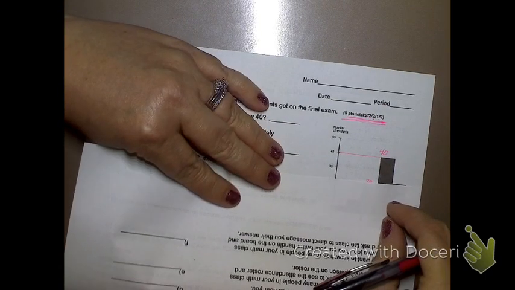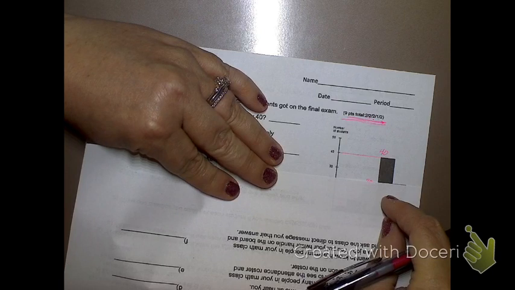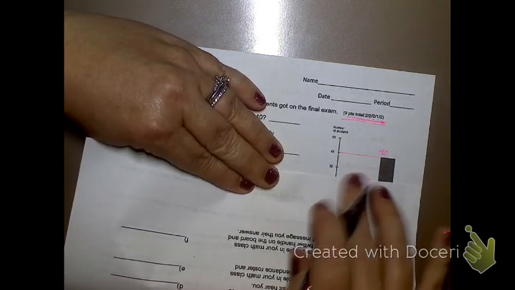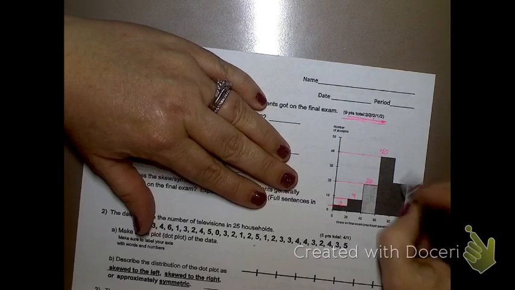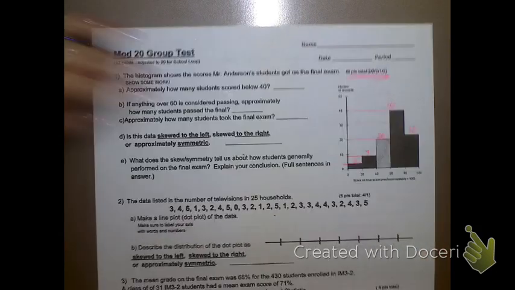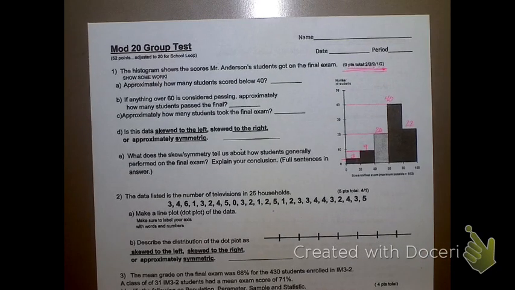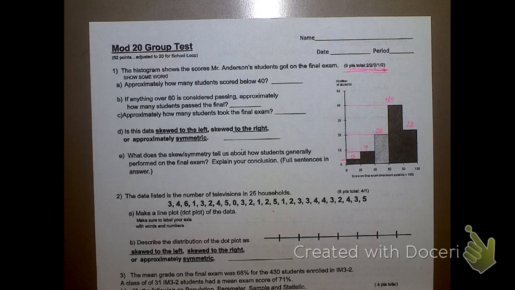And let's see, right there. That looks like it's a little bit above 20. I'm going to say 22, approximately. Yours may be off by 1-ish, 2-ish, but it should be fairly comparable there, yeah?